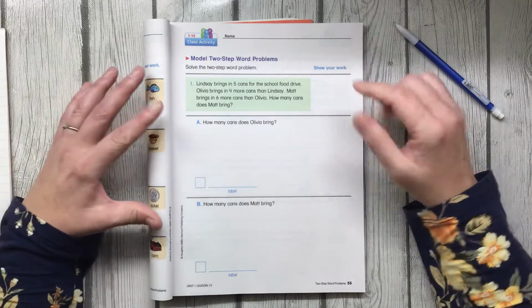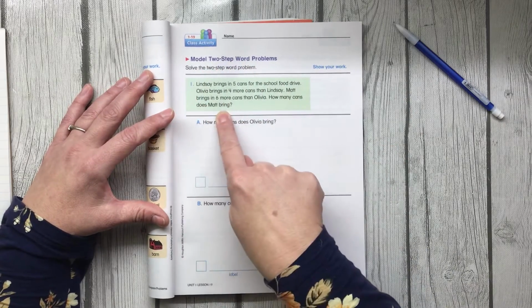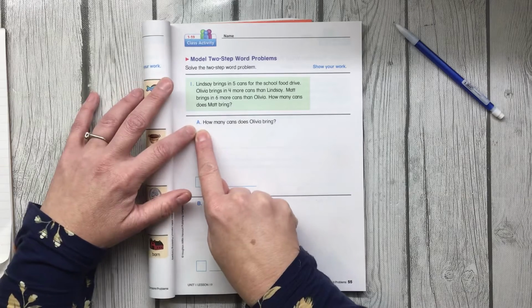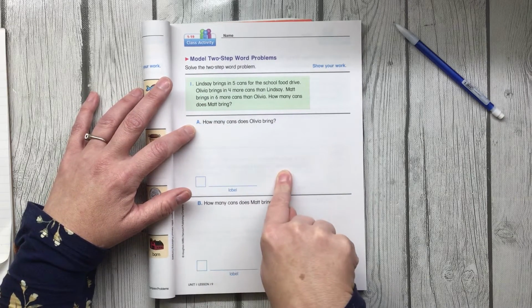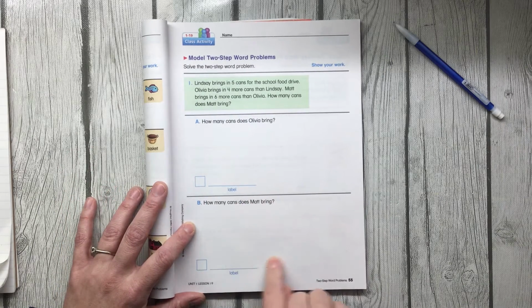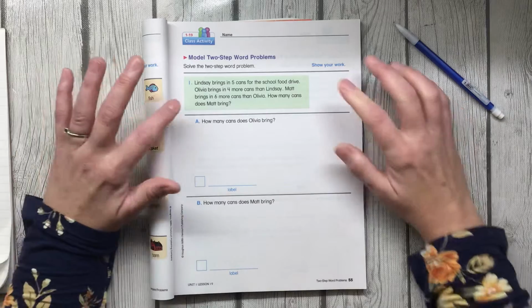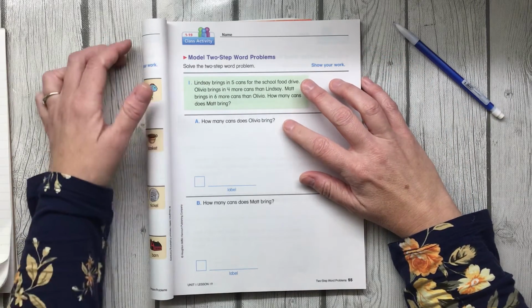Okay, so right here, it's laid out a plan for us, just like we'd have a plan in writing. Here's the problem or the story, the equation. Here is part A. So this part is the first thing that we have to solve. Part B is the second part that we have to solve. Let's go ahead and give this a read, and then we'll start working on the first part.